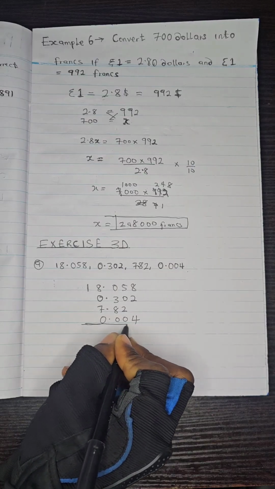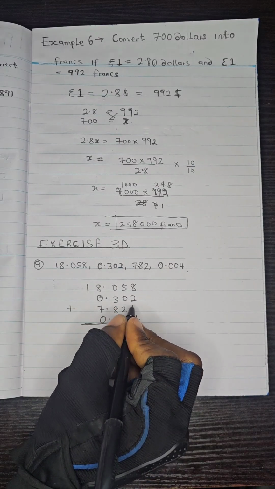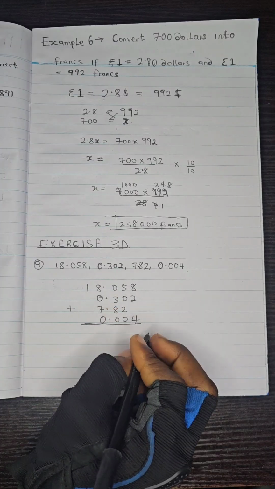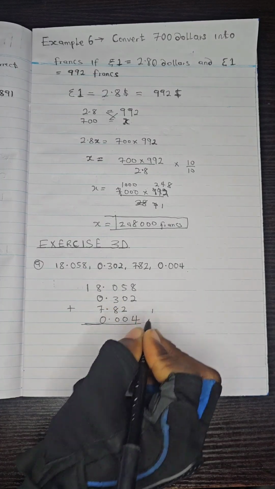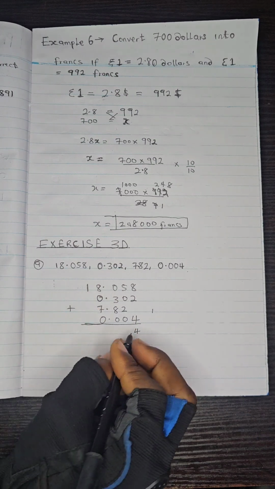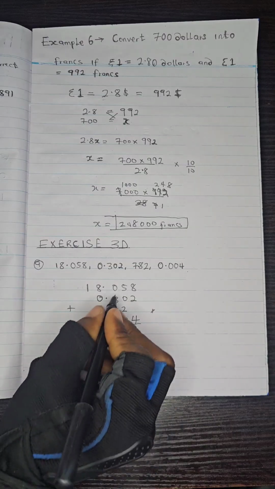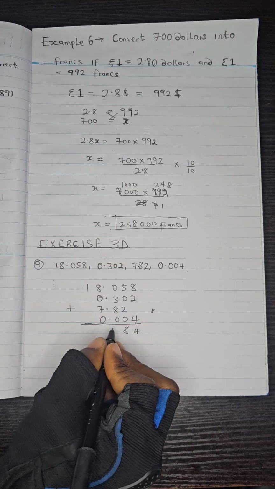So long as you get the place value, you are good to do whatever you are doing. All of them we are adding, so unlike the other one. 8 plus 2 is 10, 10 plus 4 is 14, carry 1, put the 1 here. 6 plus 0 is 6, plus 2 is 8, so we have sorted out this one. 3 plus 0 plus 3 is 3, plus 8, 11.